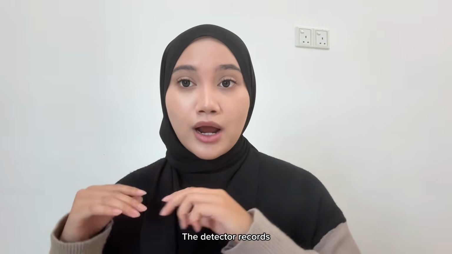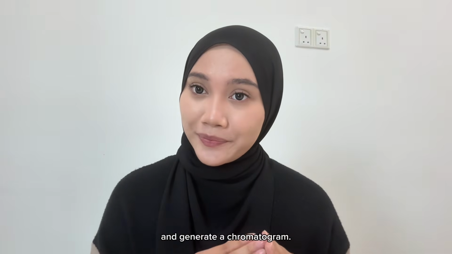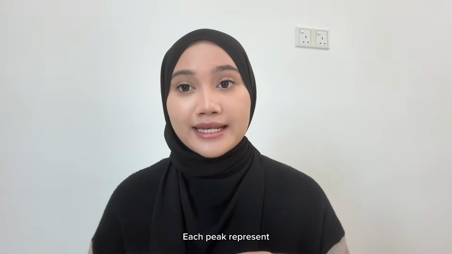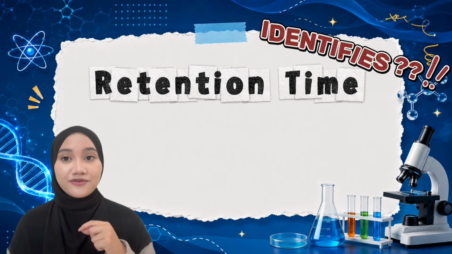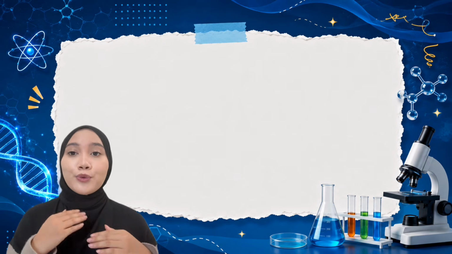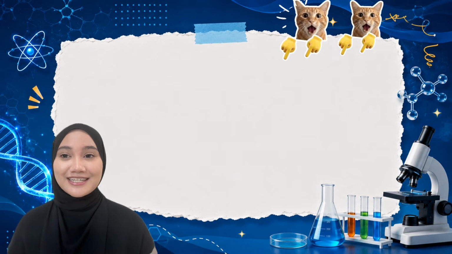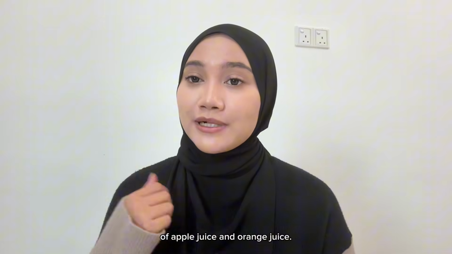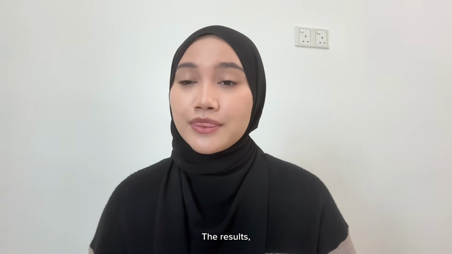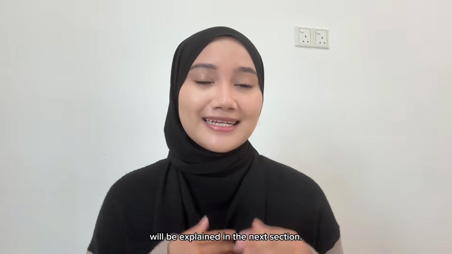The detector records the separated compounds and generates a chromatogram. Each peak represents a different sugar. The retention time identifies the type of sugar, while the peak area indicates its concentration. Finally, the chromatogram obtained can be compared to study the sugar composition of apple juice and orange juice. The results, interpretation, and concept will be explained in the next section.